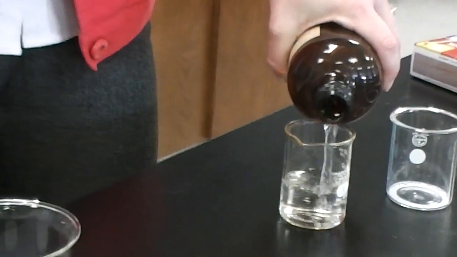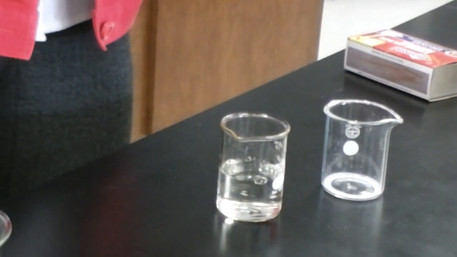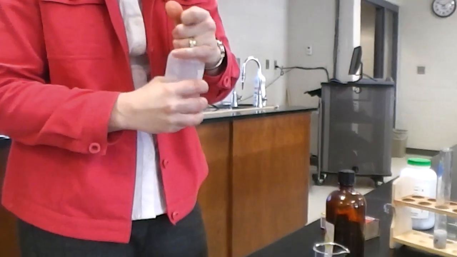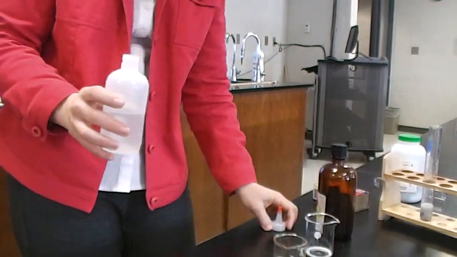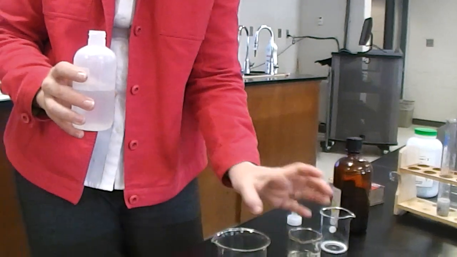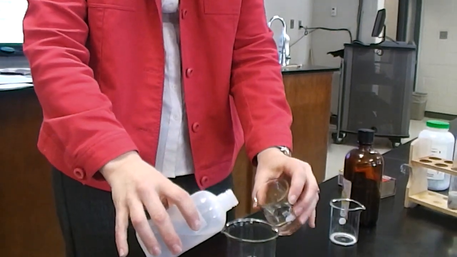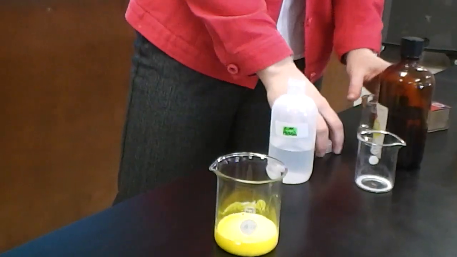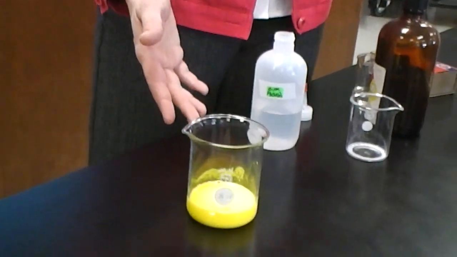Here's potassium iodide. As you can see, it's a nice clear liquid. Here's lead nitrate. Hopefully you can also tell that's clear. And I'm going to mix these two together and see if we get signs of a chemical change. 1, 2, 3, bottoms up. Oh! Notice right away, hopefully, that we got a color change.